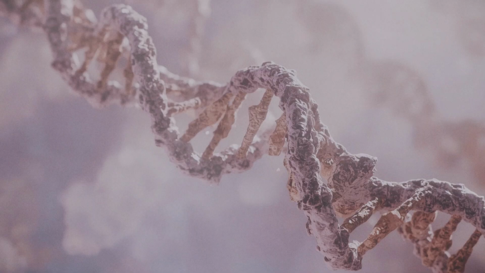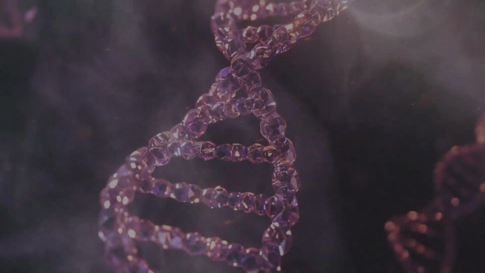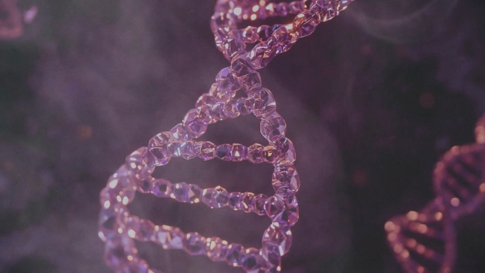Transposons, sometimes called jumping genes, provide another source of diversity. Transposons are DNA sequences capable of moving from one location in the genome to another. They can insert themselves into new positions, sometimes disrupting genes or altering regulation.